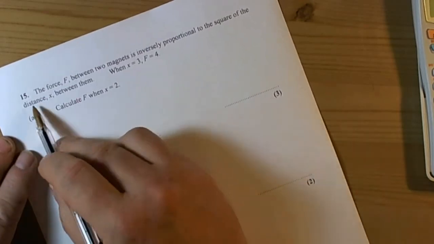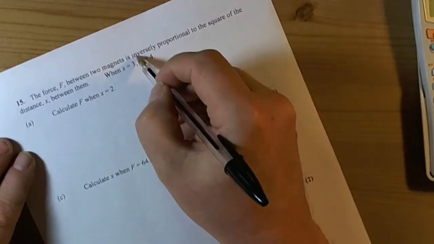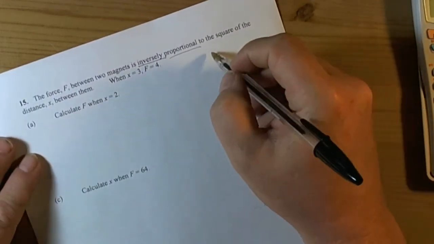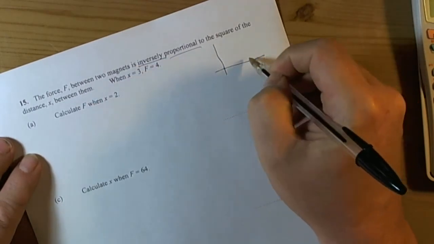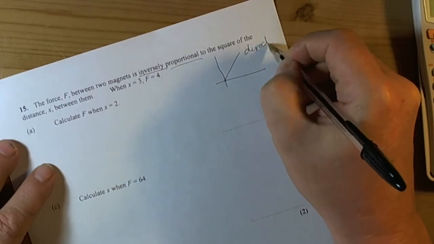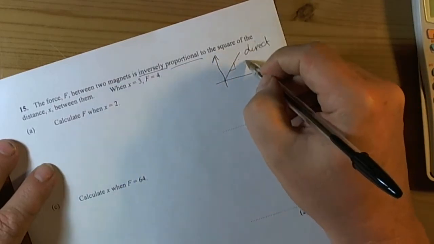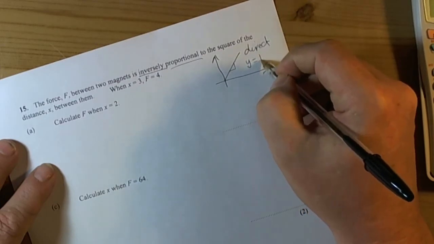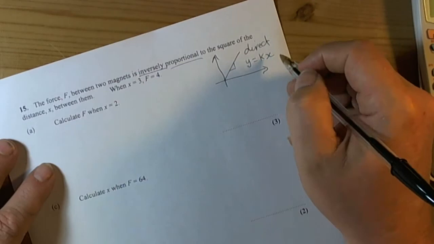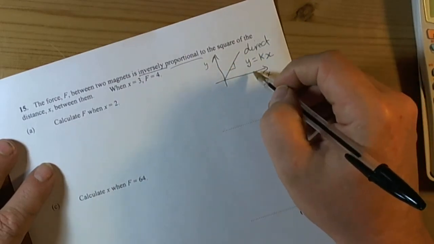Okay, so question 15, it's talking about the force between magnets being inversely proportional. So this is going to be about proportionality, so we need to remember to have the two pictures in mind. Direct proportion, we need to remember, always has the relationship between the two variables that y is equal to the proportionality constant k times the other variable. So the y values are k times the x values.